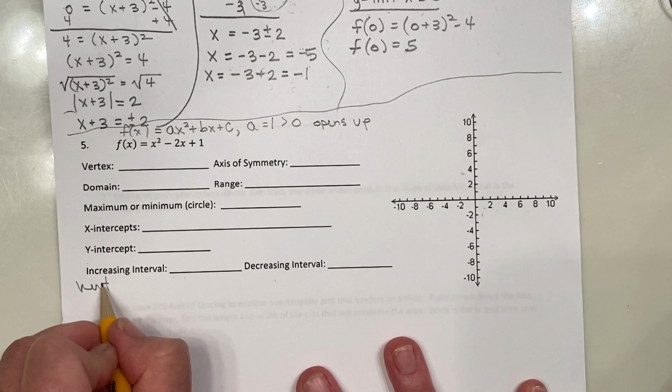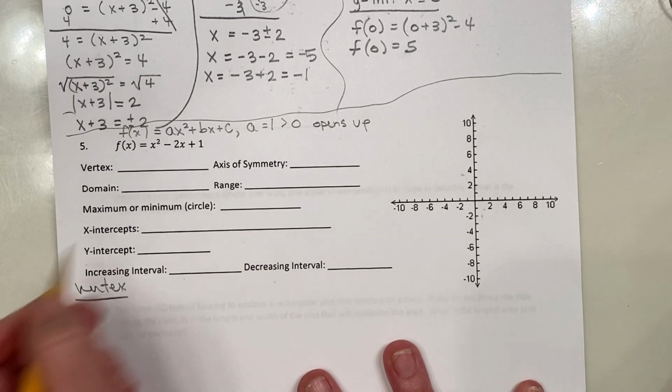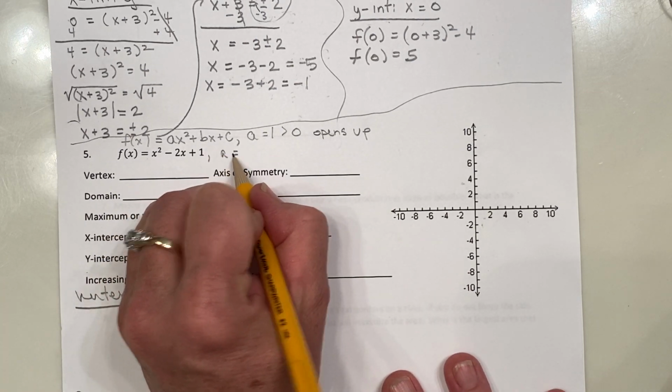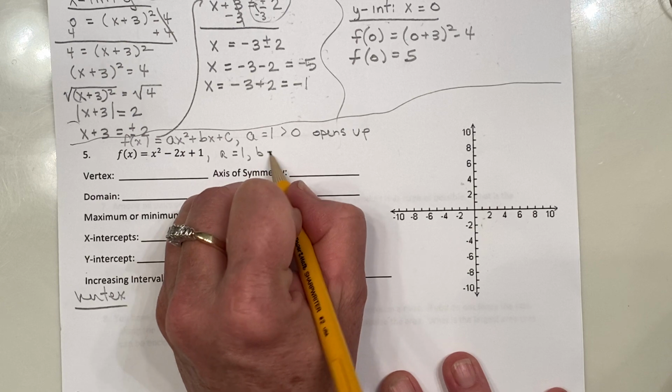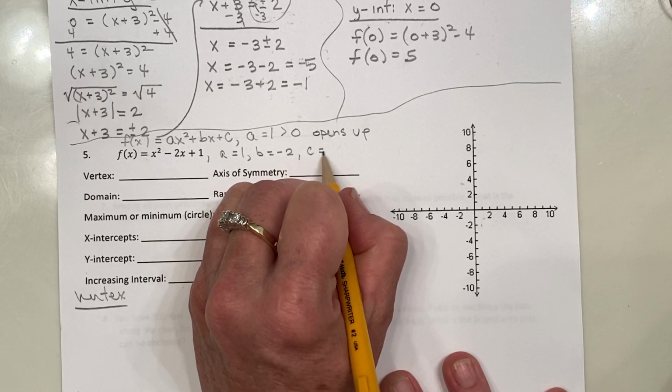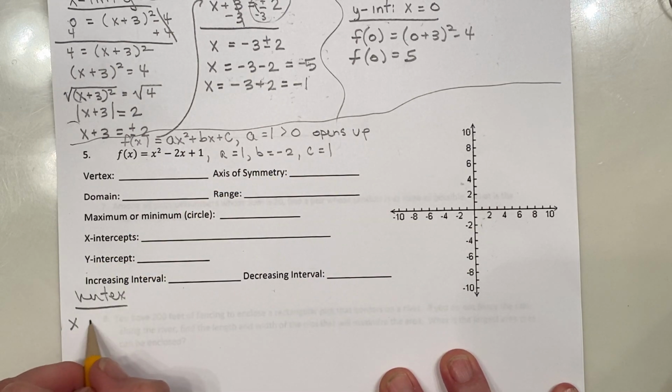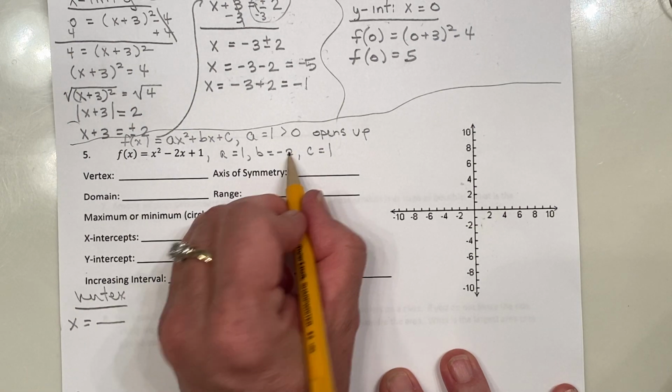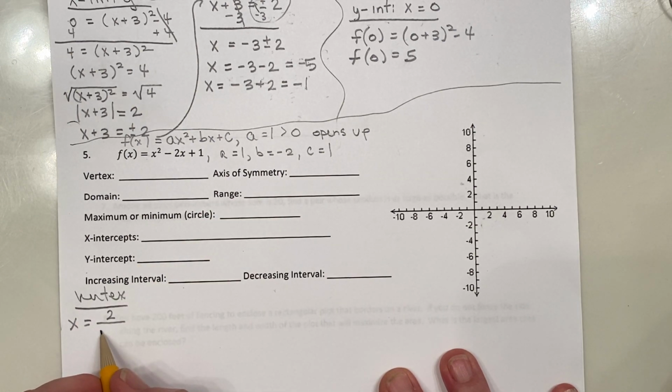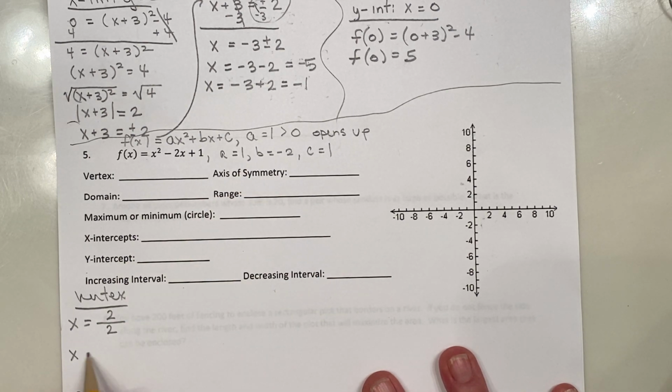All right, vertex. Oh, let me come up here and indicate A, B, and C. So A is 1, B is negative 2, and C is 1. So the vertex formula is x equals opposite B, which makes that positive 2, over 2A, and A is 1, so that's just over 2. So 2 divided by 2 is just 1.